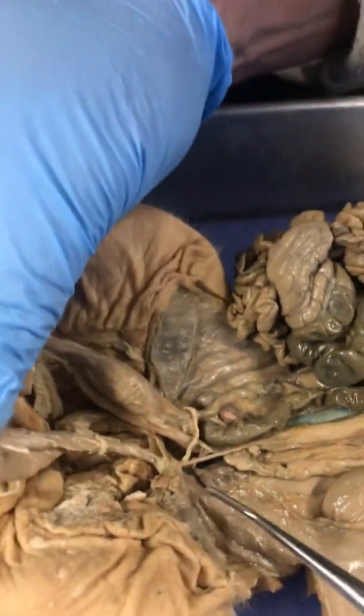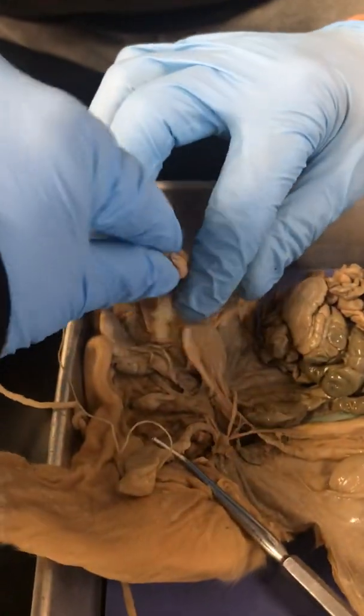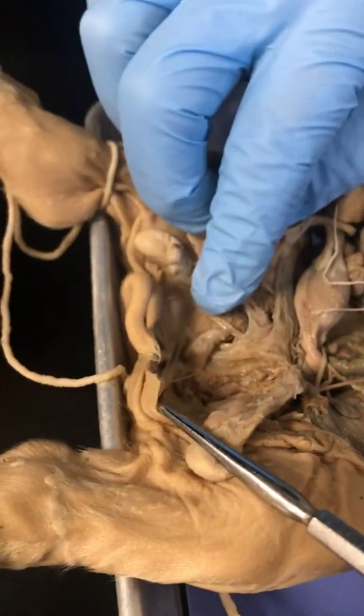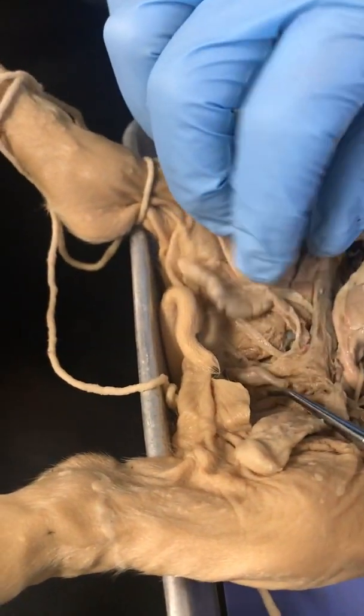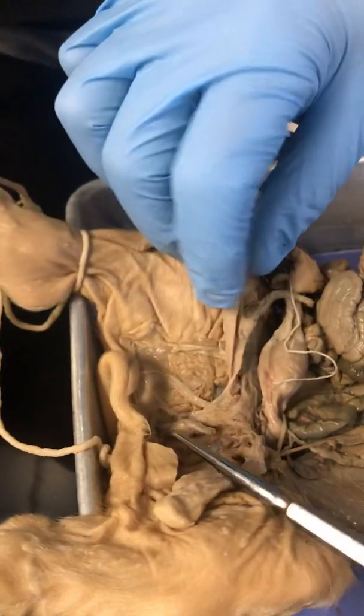Got it. And I think that's pretty much all. Is this considered the scrotum? No, the scrotum would be this sac. This is where the testes would normally sit. And unfortunately, let's see, there's the other testis.